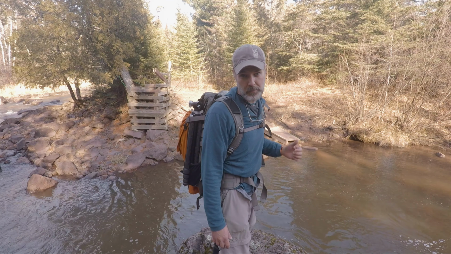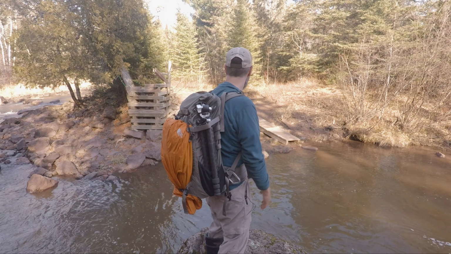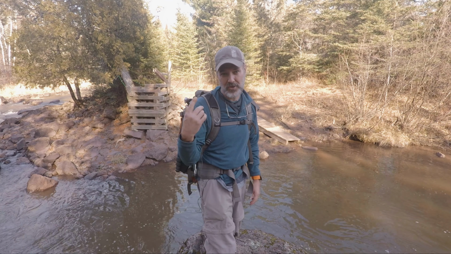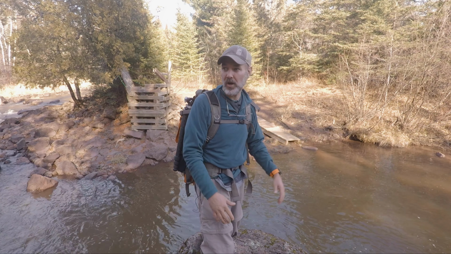Yep, I'd say that bridge is definitely out. Well, that's the end of the trail. Nothing to do now but turn around and head back to the car. And I think with that, I'm going to call this a day.